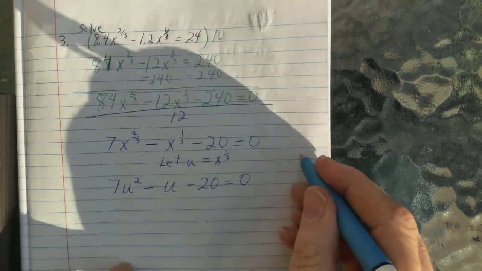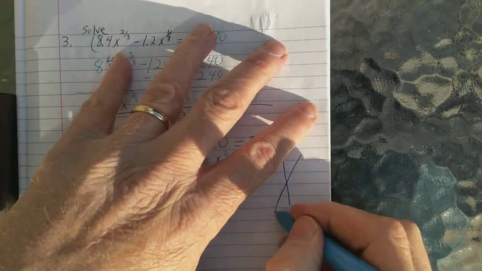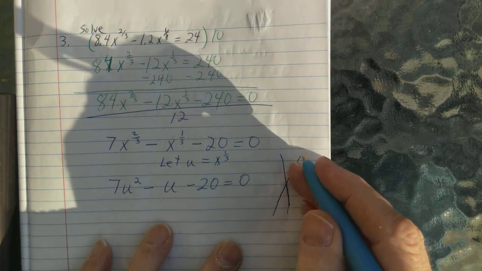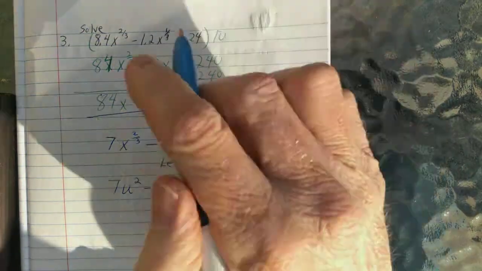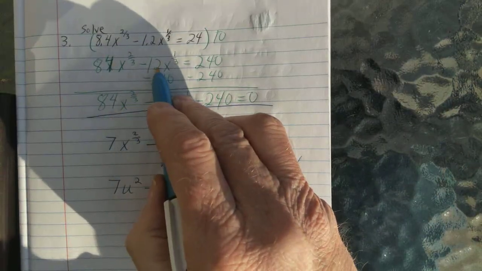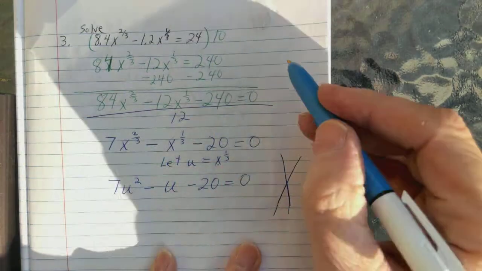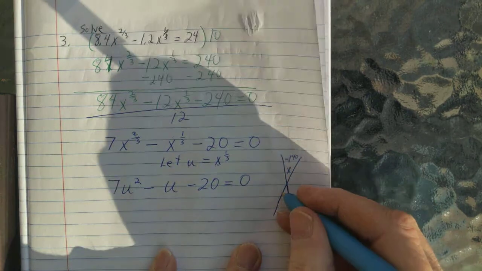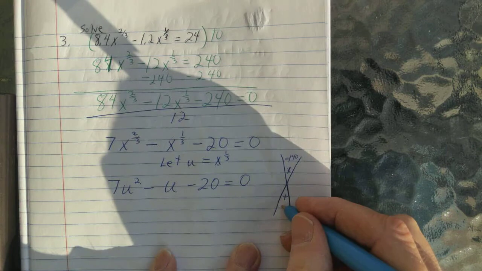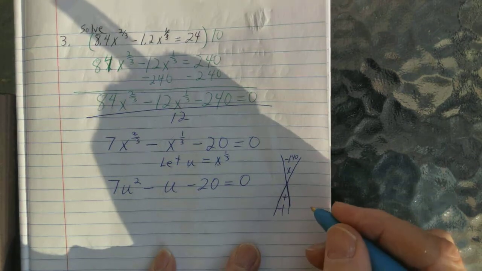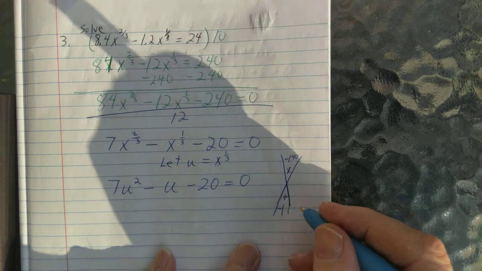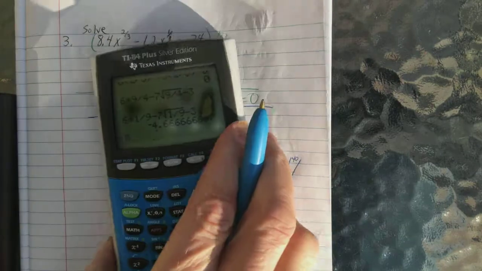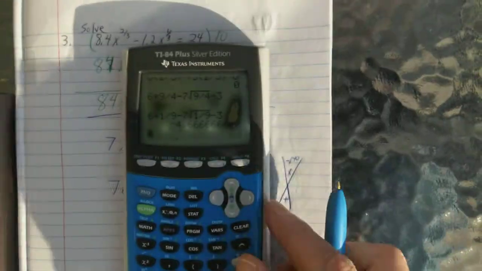Well, what multiplies... Okay, this could be interesting here. I'm just checking. We did do that right. What multiplies to -140 and adds to -1? 14 times 10, 20 times 7. Okay, I'm not seeing anything there. And I don't know if I'm missing something.